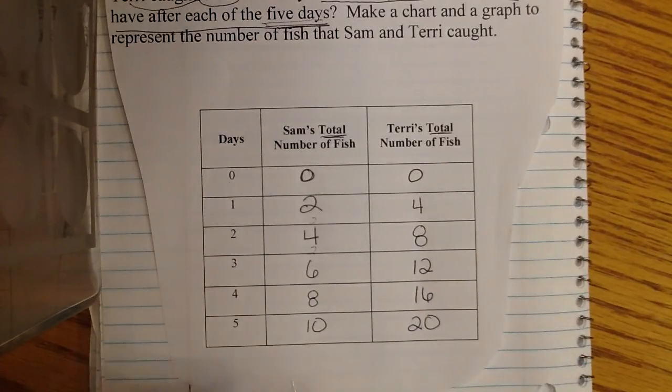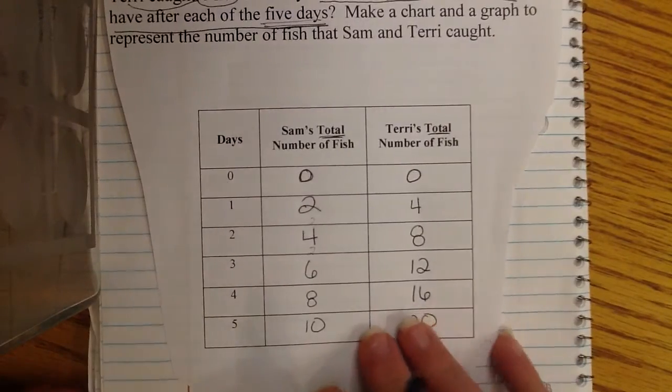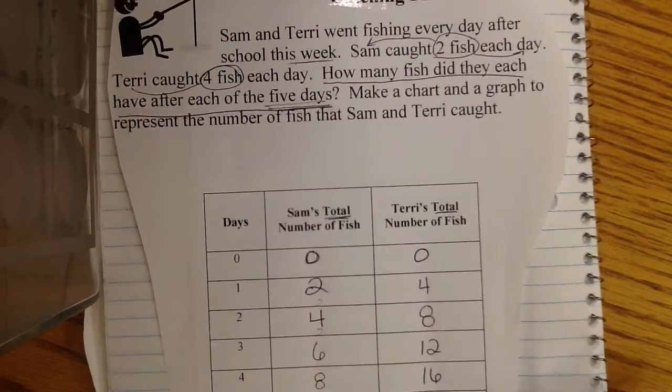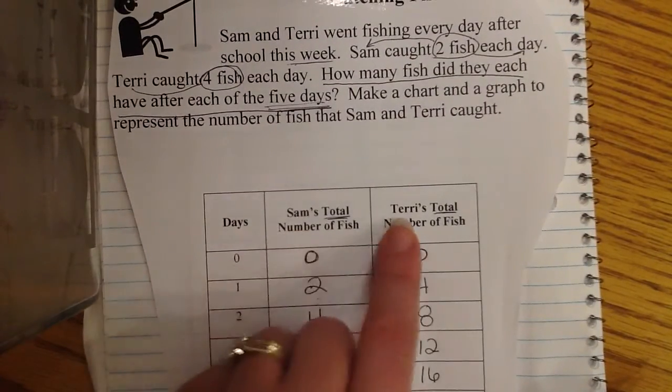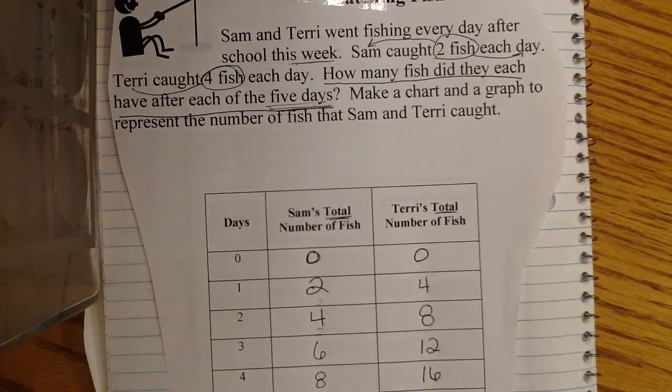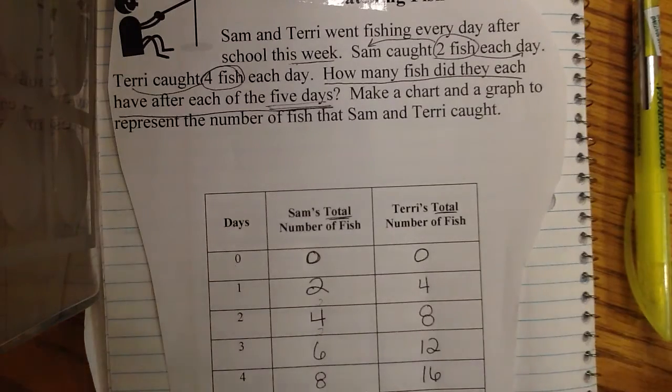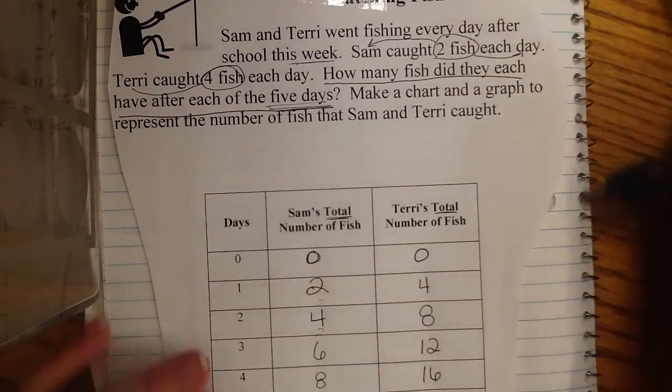So I have to put this information into a graph so I can visually see it and talk about the patterns. So you could have your notebook open to both pages so you could see both at the same time. I can't do that because it doesn't fit under the camera, so I'm going to have to do some flipping back and forth. So I know I have Sam's total and I have Terry's total. So I need 2 different colors. So I'm going to flip over my graph here and let's talk about what a graph needs.